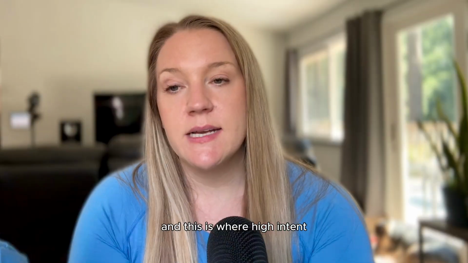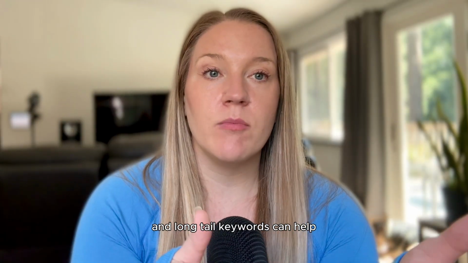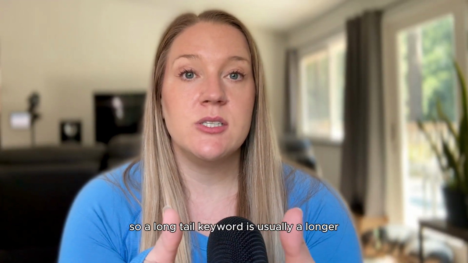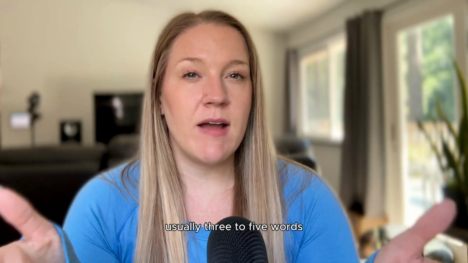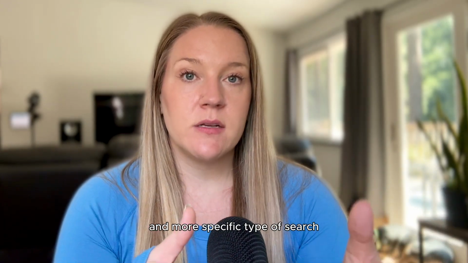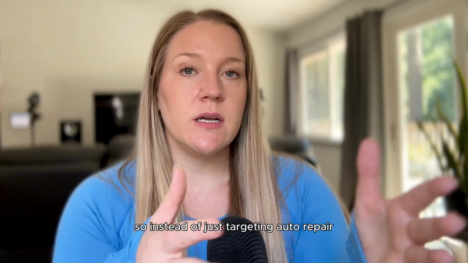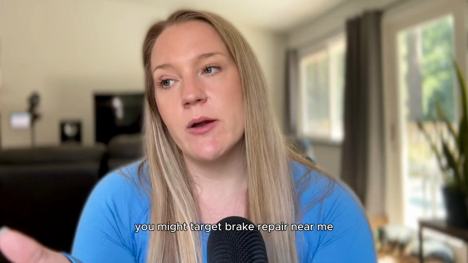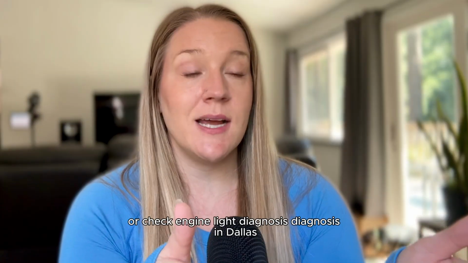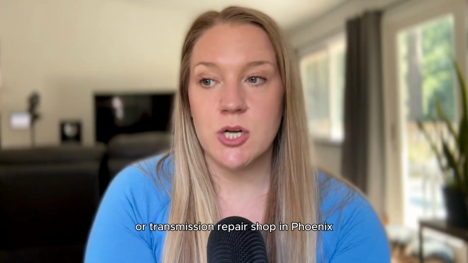And this is where high intent and long tail keywords can help. A long tail keyword is usually longer, usually 3 to 5 words, and a more specific type of search. So instead of just targeting auto repair, you might target brake repair near me, or check engine light diagnosis in Dallas, or transmission repair shop in Phoenix.